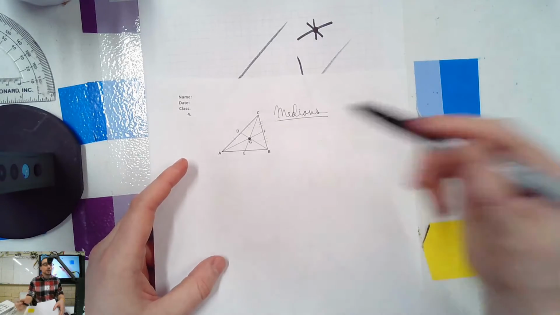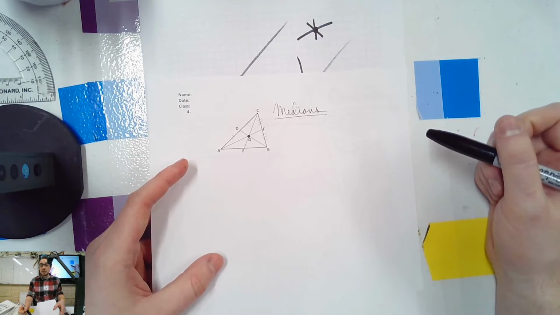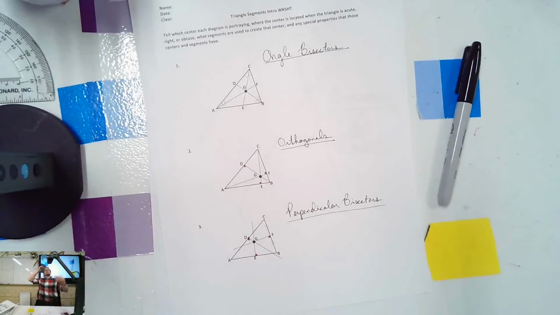Now, notice I drew an acute triangle. How do things change if we change the triangle? Will they still be concurrent? Let's play around with this. We're going to prove all this stuff, not this week. This week we're focusing on, do you know the names? Can you speak the lingo? Do you know the properties? We're going to prove all this next week, although we've already proven some of this stuff.